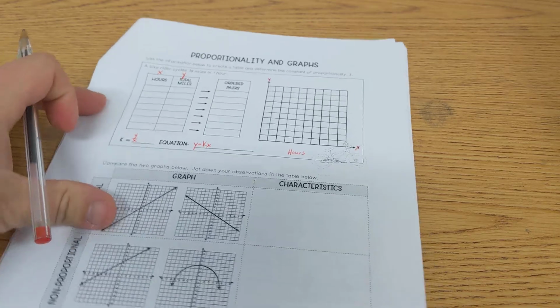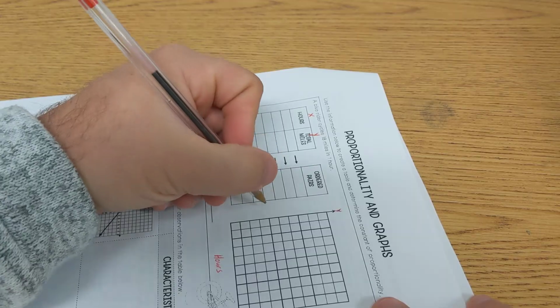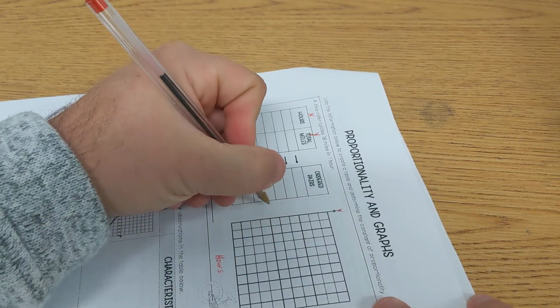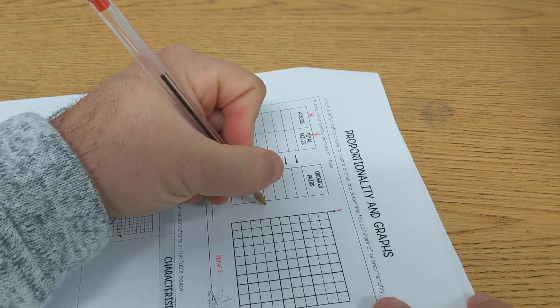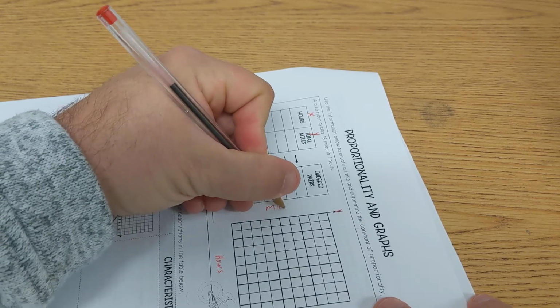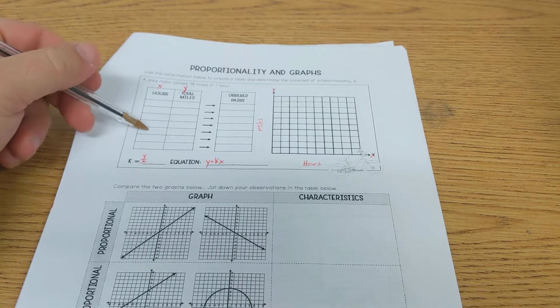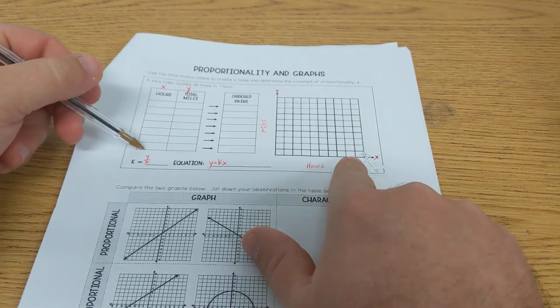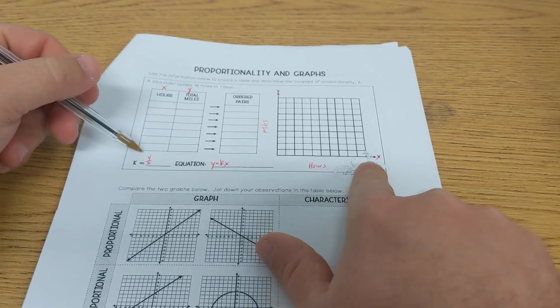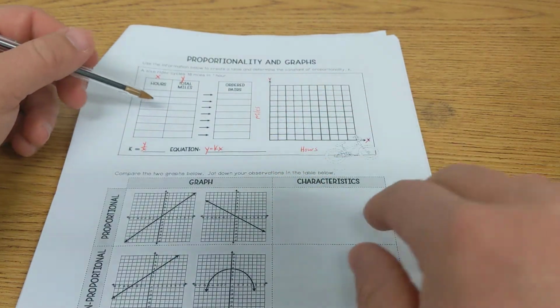Okay, and our y was our total miles, so we need to make sure that we label our graphs. So this will be miles. Okay, so any numbers that are under the x, well, they'll be over here on the bottom. Okay, x is horizontal, y is vertical, up and down.